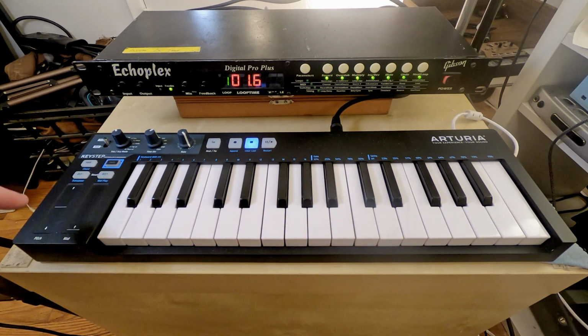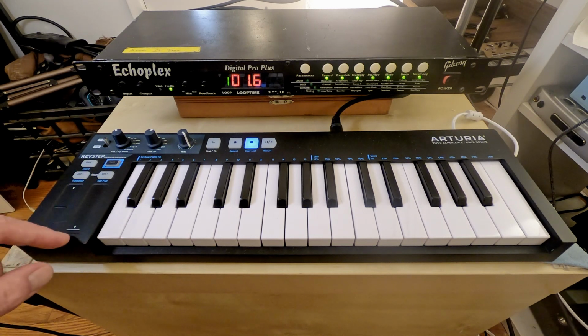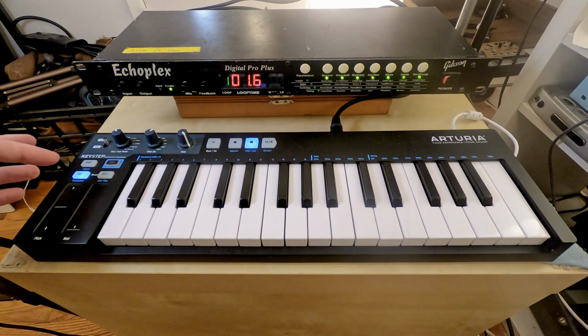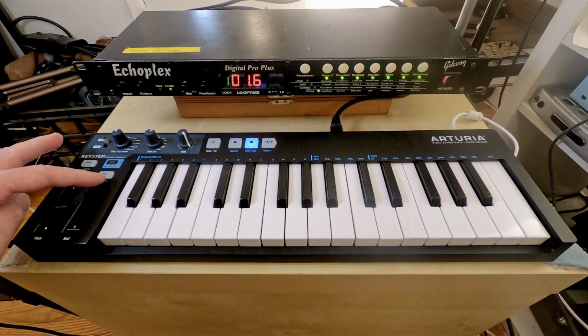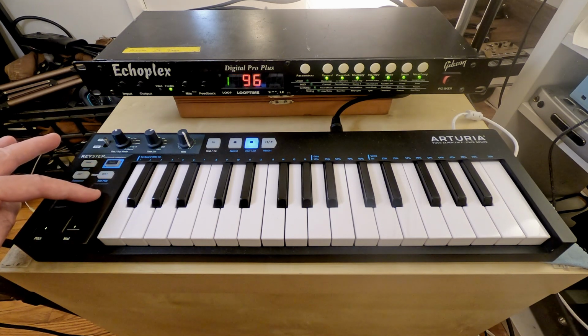We also have the modulation strip. This is still transmitting continuous controller number 1. But now the EDP has been configured so that continuous controller number 1 controls the output level of the loop. So if we start at the top of the controller strip range and start bringing it down, you can hear the loop is getting quieter.